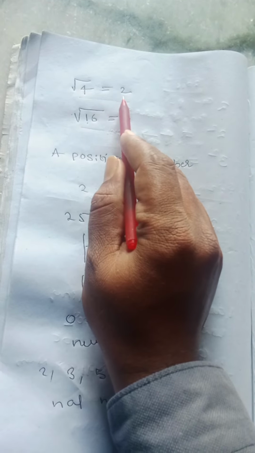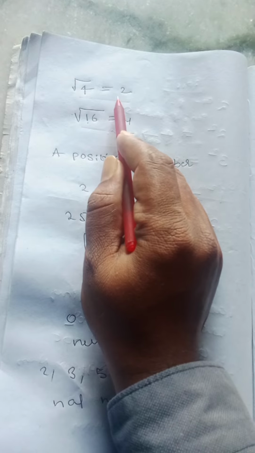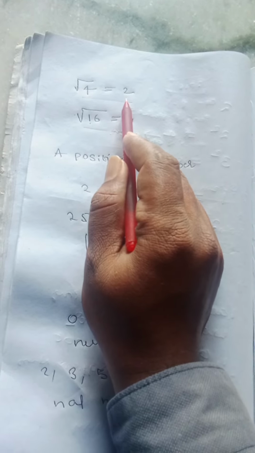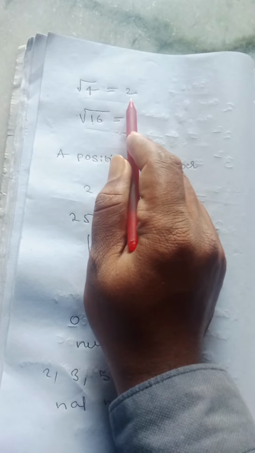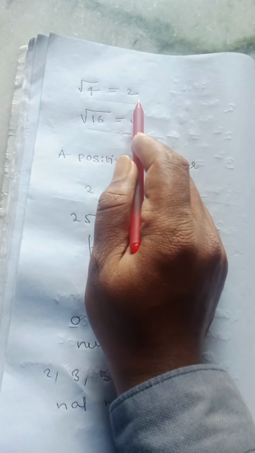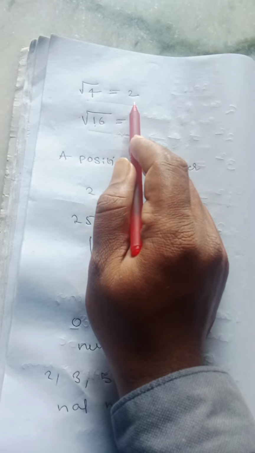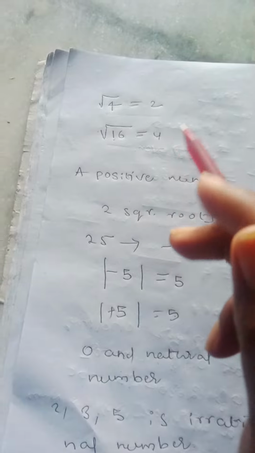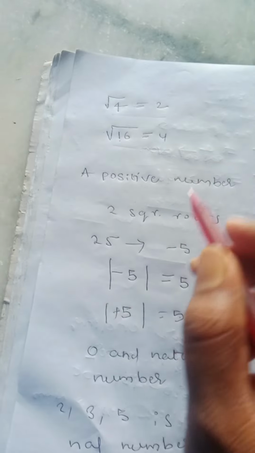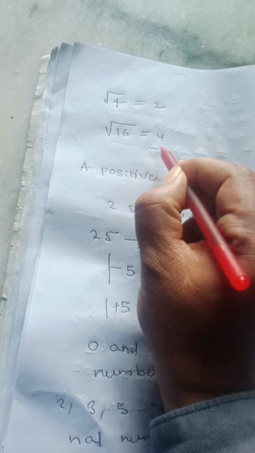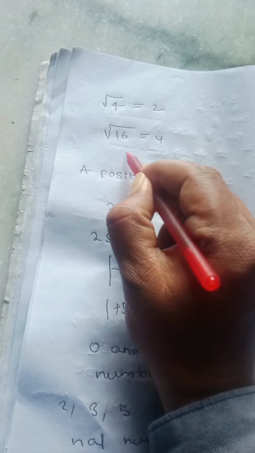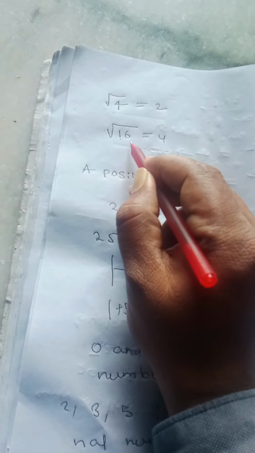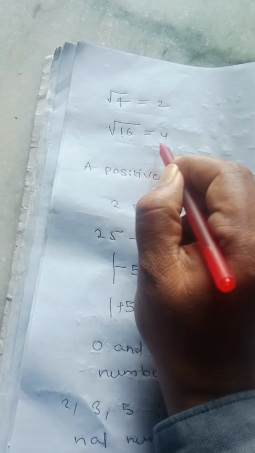Whenever a number is multiplied by itself, it is called its square, and the number which is multiplied by itself is called the square root of that square number. 4 square equal to 16. The square root of 16 is 4.